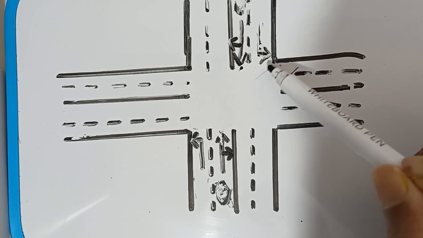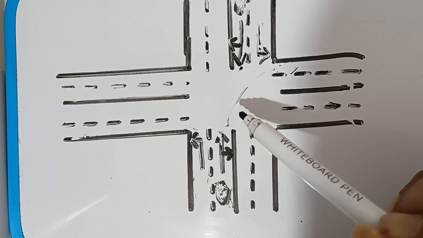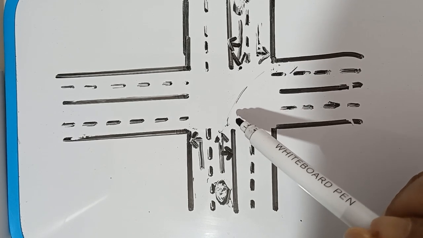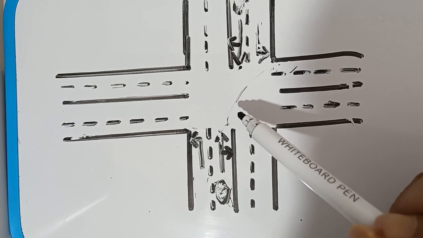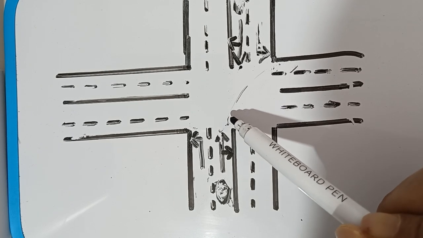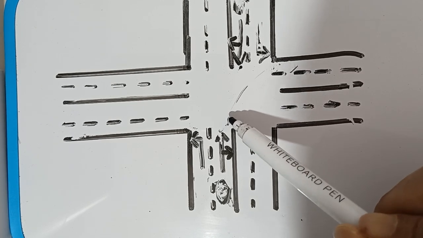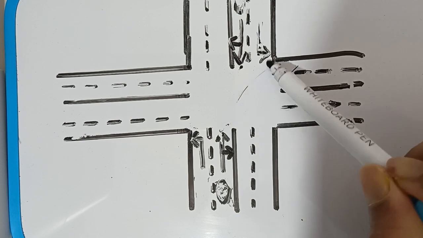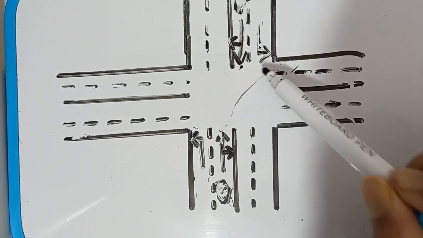Because of this dangerous driving, you will also fail your practical test. So these two important things you will need to always keep in your mind while passing any crossroad.